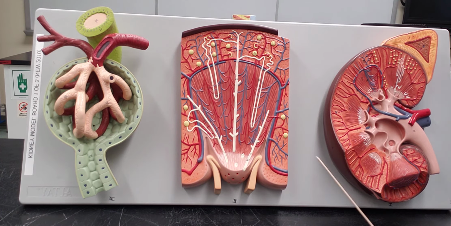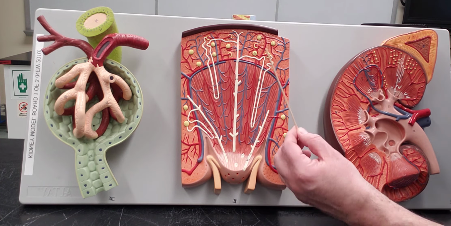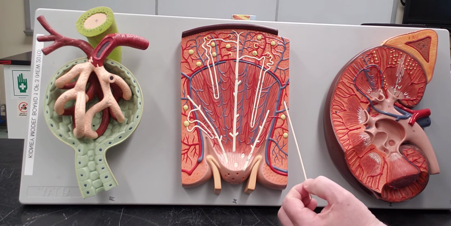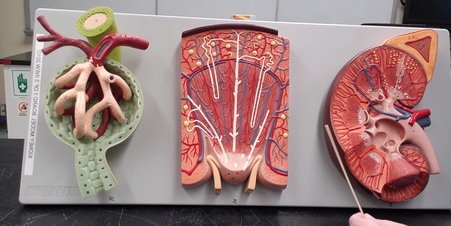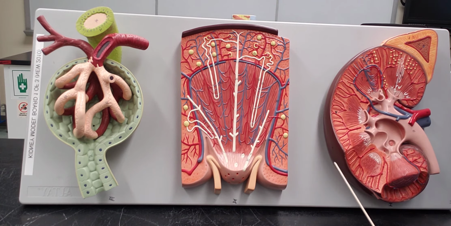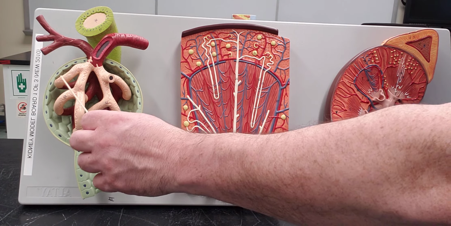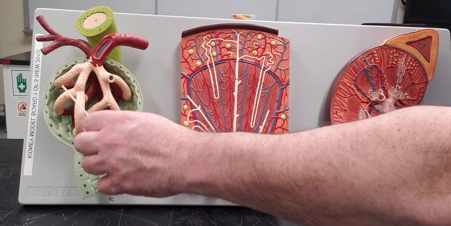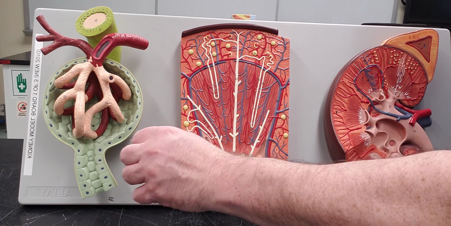Okay. Now let's move over to this portion of the model, and we'll see there that we have the nephron represented. So the nephron is the functional and structural unit of the kidney. These yellow structures here, yellowish green, would represent the renal corpuscle. The renal corpuscle is comprised of, if you look over here in the model, the knot of capillaries, this capillary bed, this glomerulus, and the glomerular capsule.